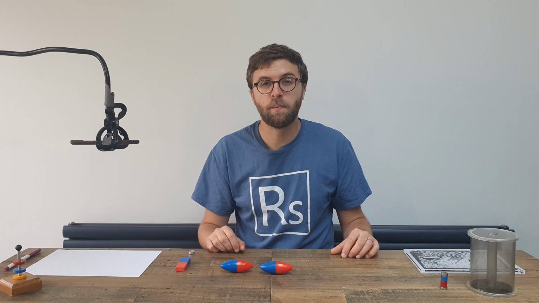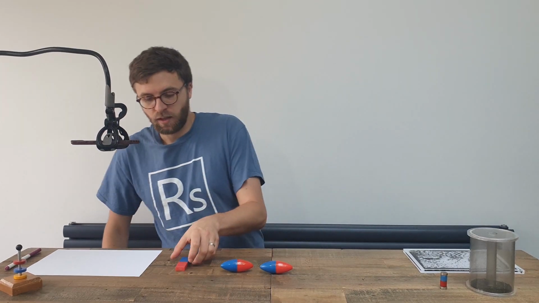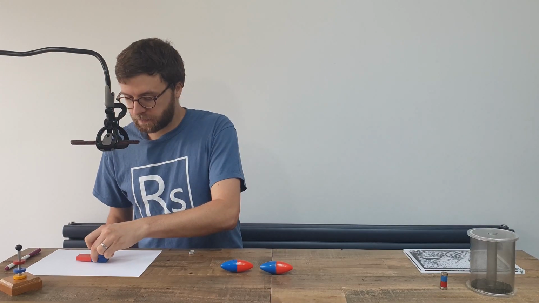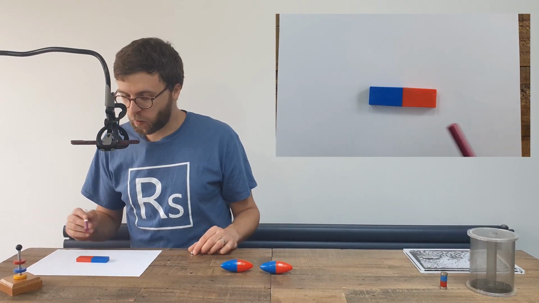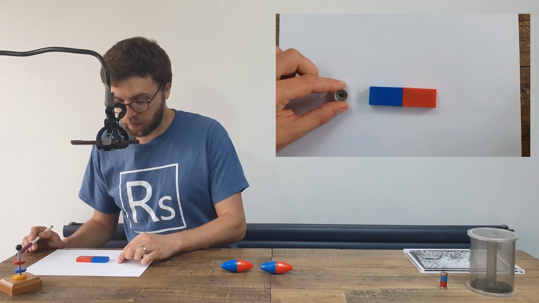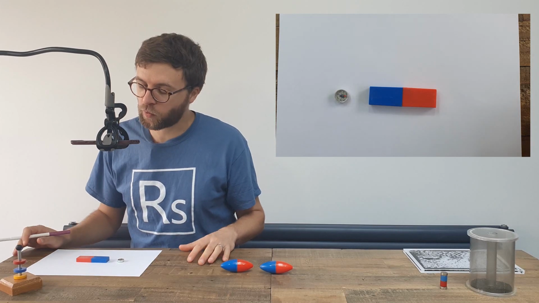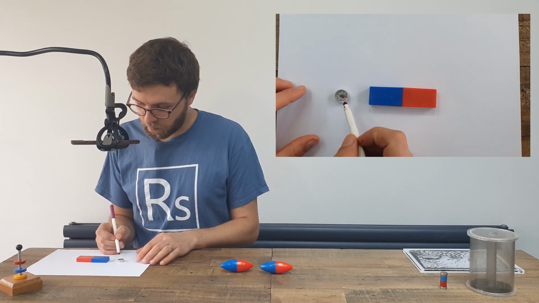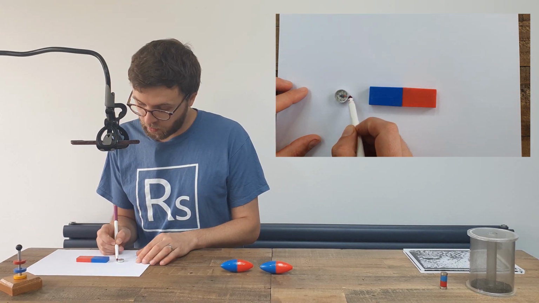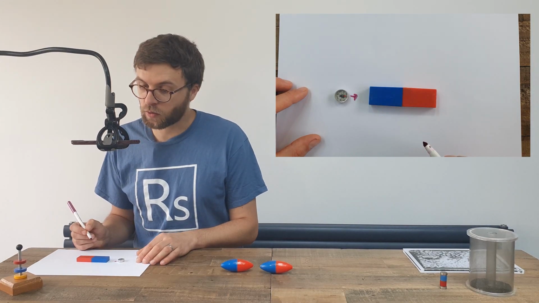So, how do we find the poles of a magnet? Well, let's show you. Here, we've got our magnet. If we were trying to work out which of these poles was the north and which one was the south, we're going to use our handy little compass. How to do this is you put your magnet on a piece of A4 paper, and you take a compass and you draw a line with an arrow to show the way that the north is facing.